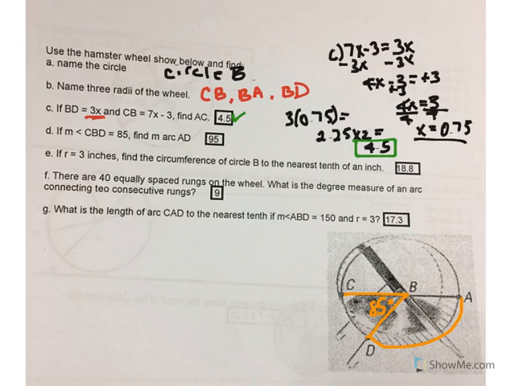Well, if we sectioned off this part of the circle, we would find that we have a diameter AC and a semicircle. So we know that whatever this angle is, when added to 85, they equal 180 degrees. So let's set up an algebraic equation in order to solve for the measure of arc AD.